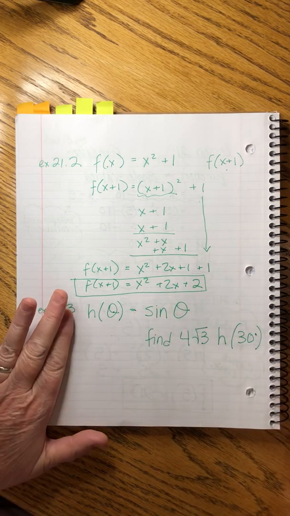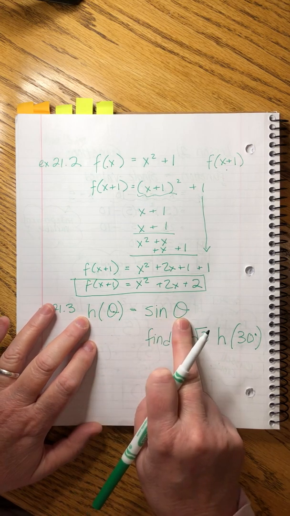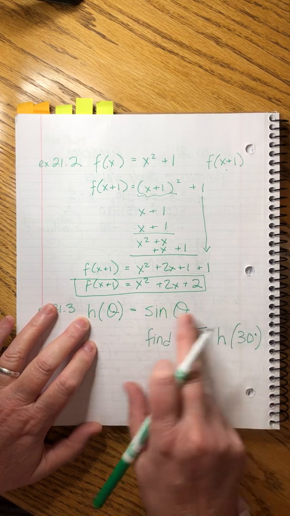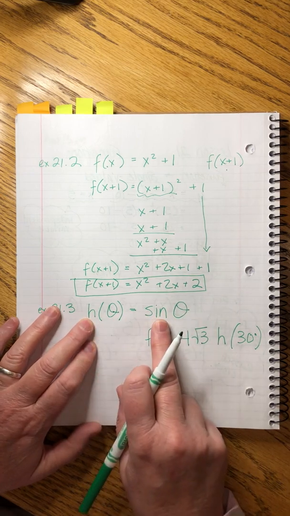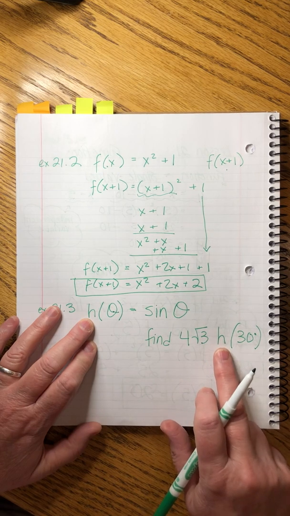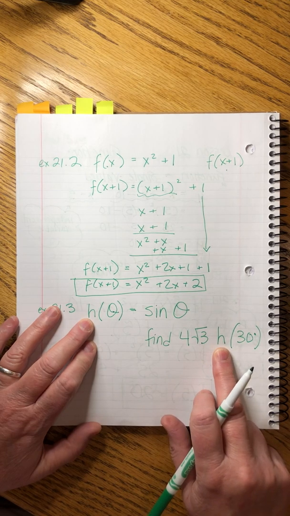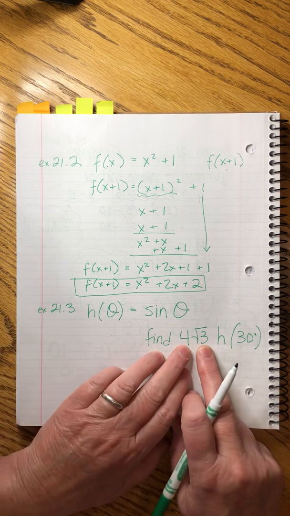All we're saying is that the h function is a sine function. Okay, we're not adding or multiplying or doing anything crazy to it. H is just a name we're giving to the sine function. And so all we really want to do is find the sine of this, right? And then we're just going to multiply it by 4 root 3.